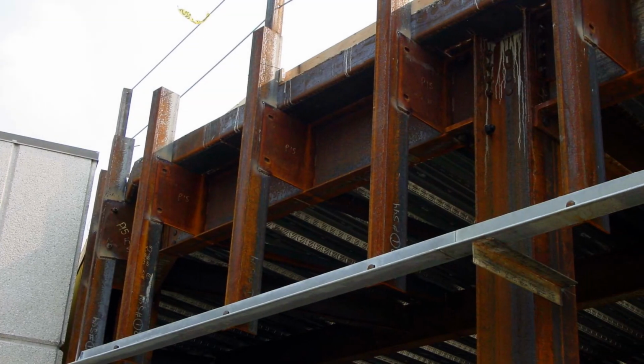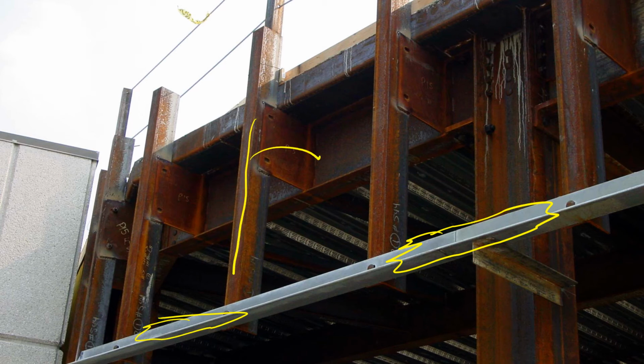This is another example. This is a structure in Fairfield where the ledge angle here at the bottom. So let's see, this is the ledge angle right here, and it is being supported by these drop down angles and then attached to the spandrel beam. But there is also a kicker here that comes back to the column to provide lateral support for that.